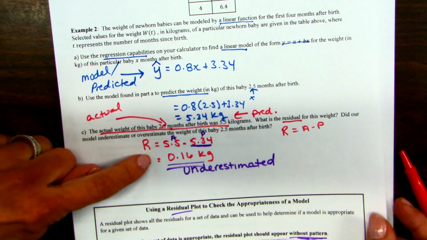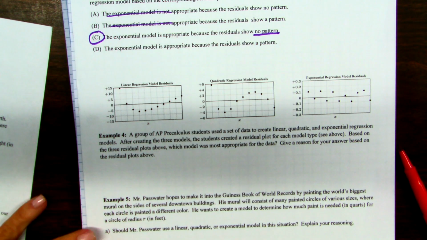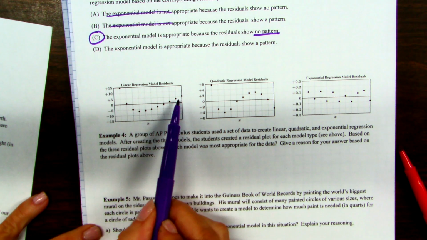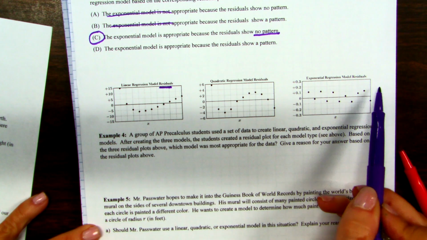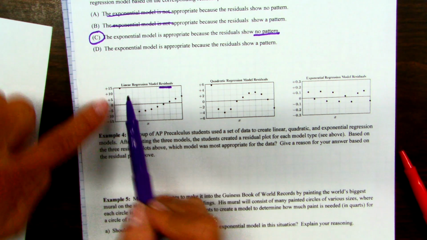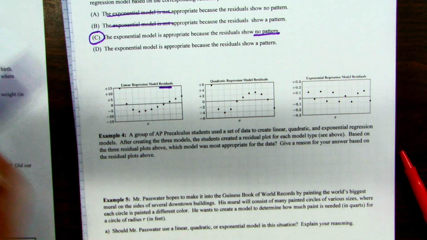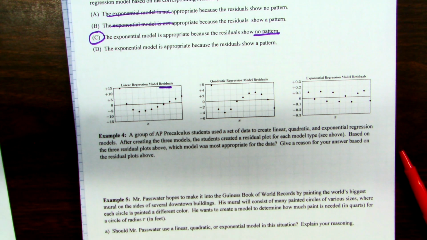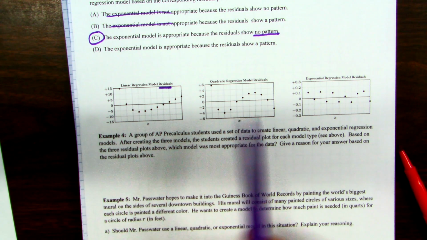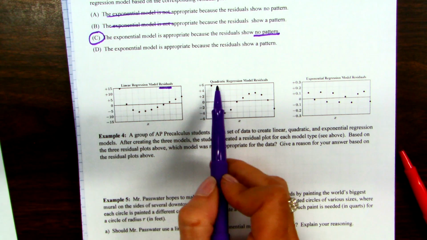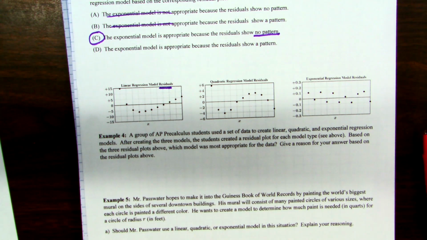Then they found all of the residuals. Remember, we just found 1 from 1. And then they plotted all of those, okay? So what we have here is their linear residual, quadratic residual, exponential residual. Okay, these are not the graph of the line, the quadratic, and the exponential. It's the plus and minus numbers that we found using the RAP formula. Okay, so what they're asking is which model would be best, linear, quadratic, or exponential? So what do we think here? Does this first one have a pattern?